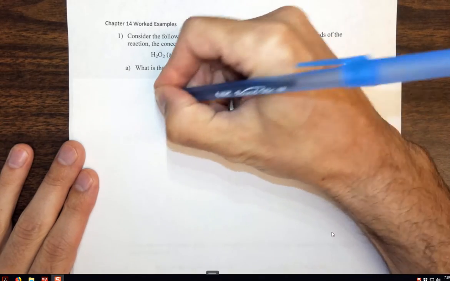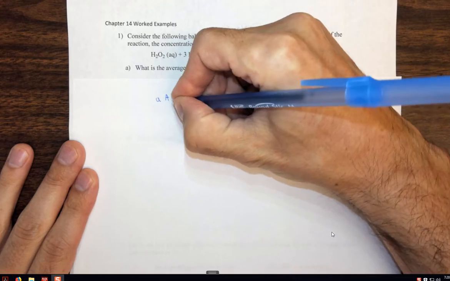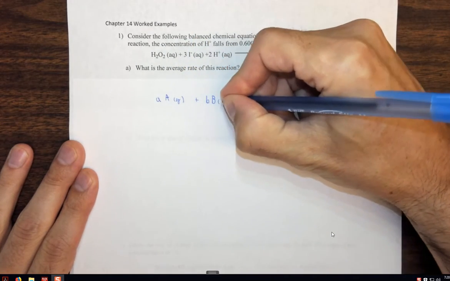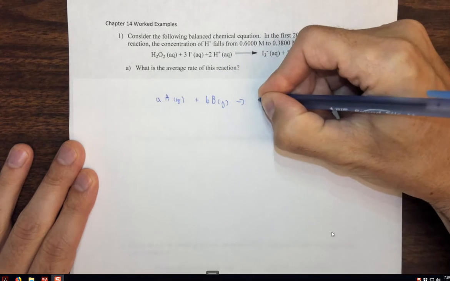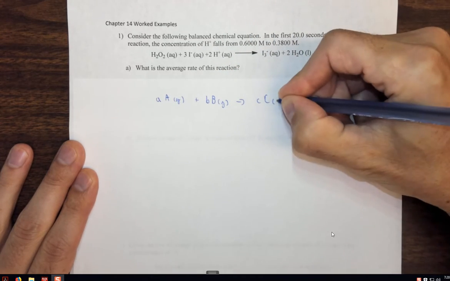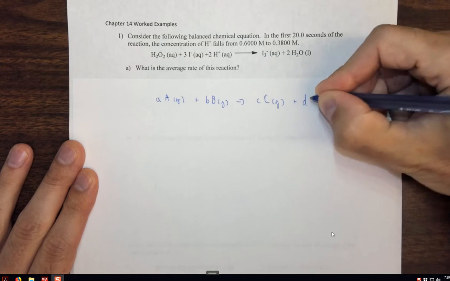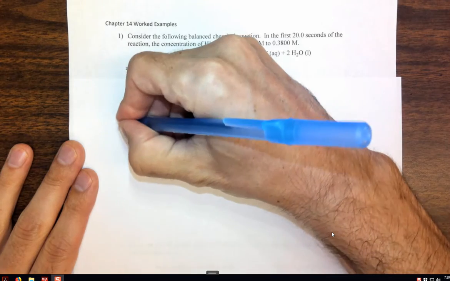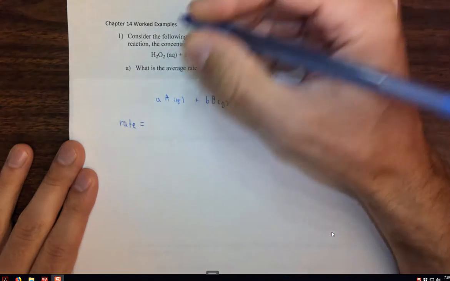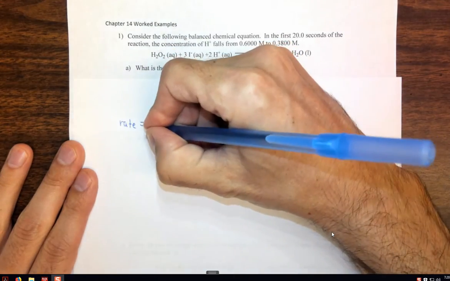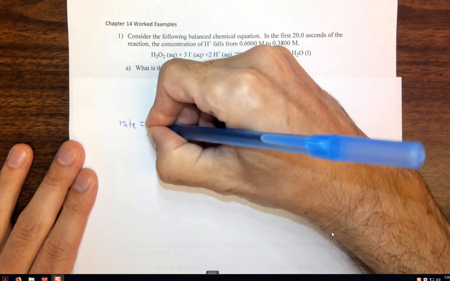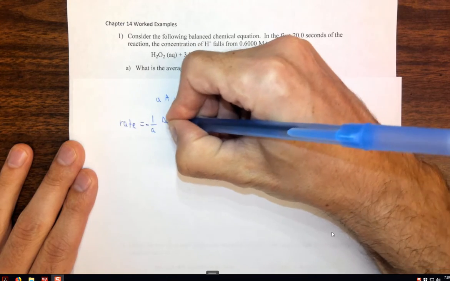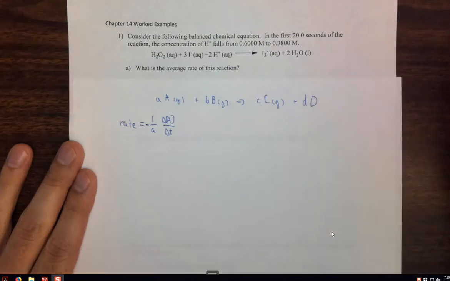So if we think of the reaction lowercase a capital A, aqueous or gas, plus lowercase b capital B yields lowercase c capital C plus lowercase d capital D, the rate is equal to negative 1 over little a times the change in concentration of A over the change in time.